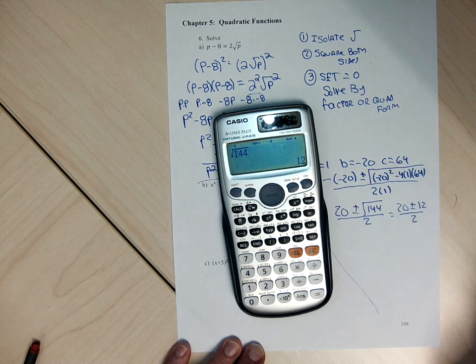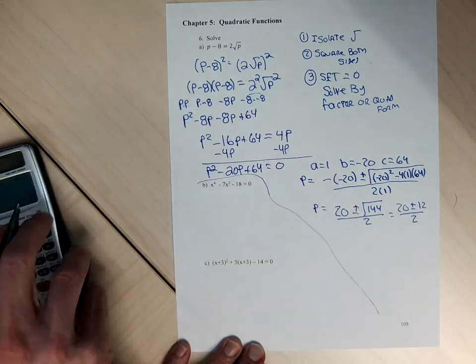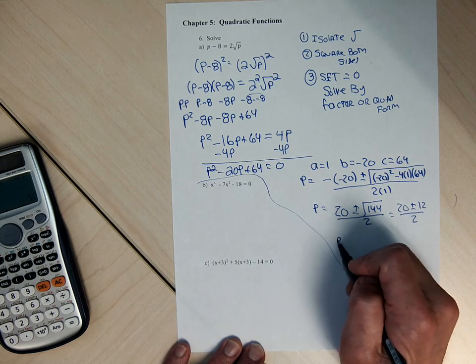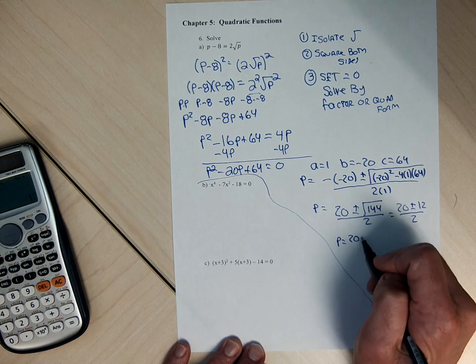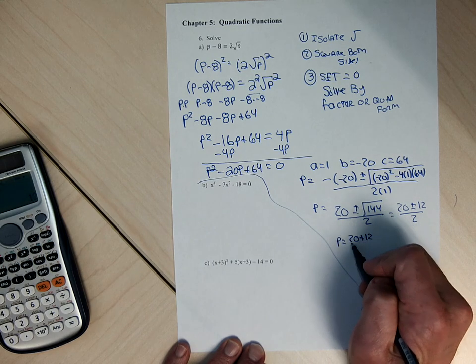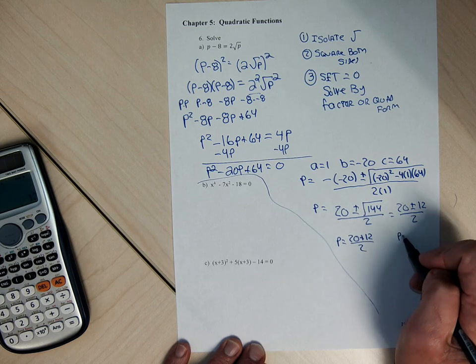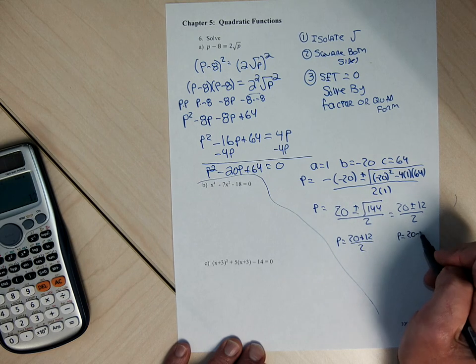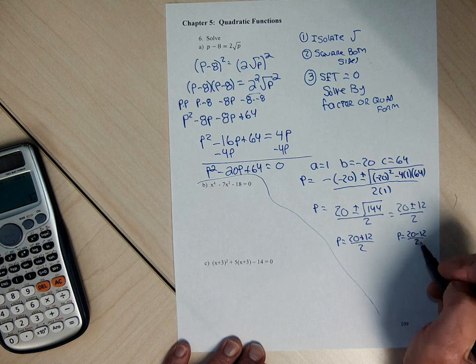Since I don't have an i and I don't have a square root, I shouldn't have a plus or minus in my answer. I should separate and do 20 plus 12 over 2 and 20 minus 12 over 2.